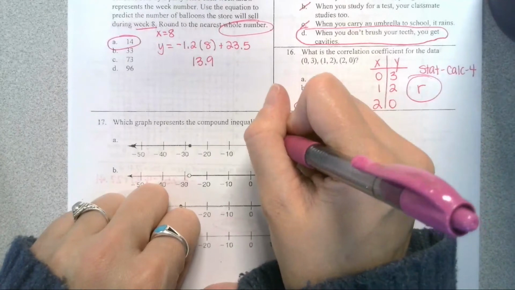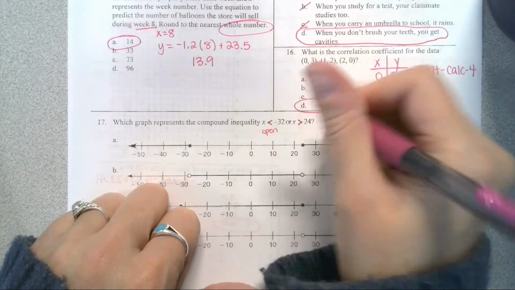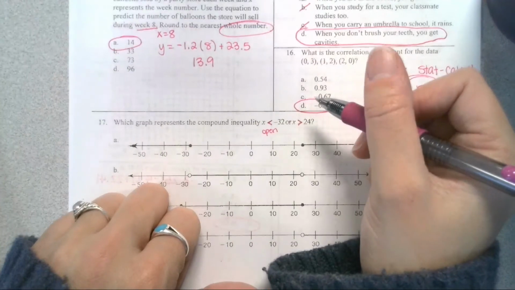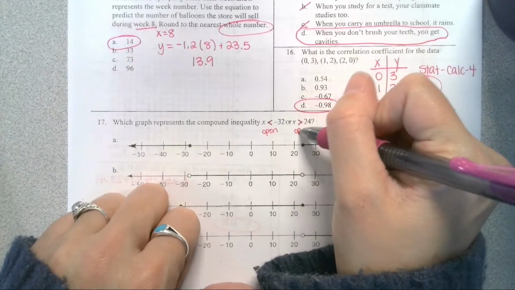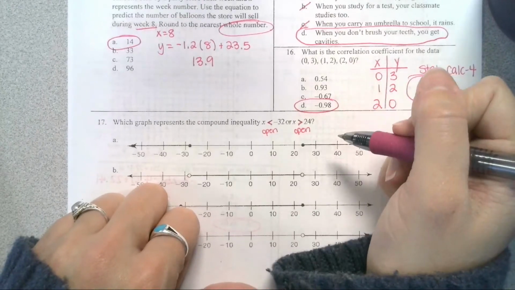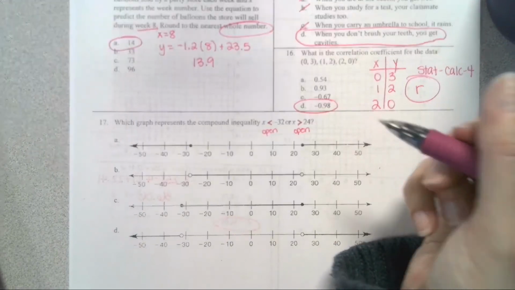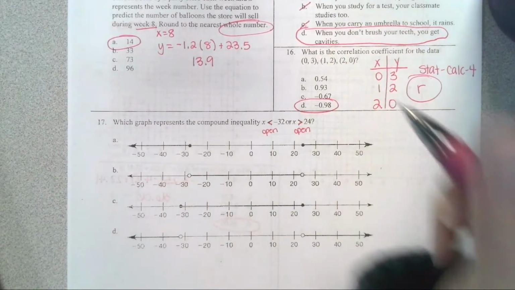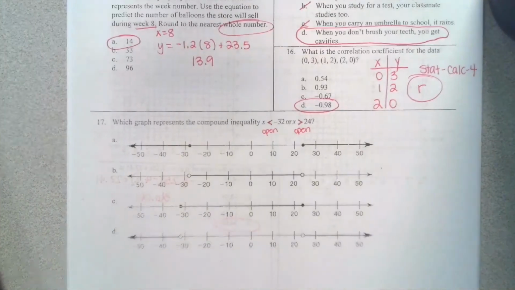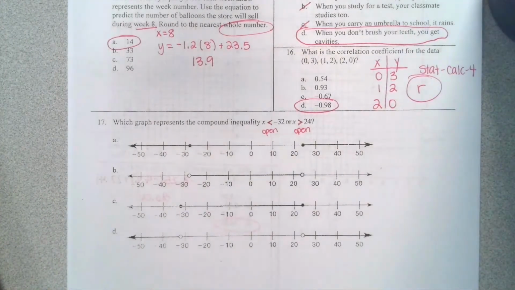This one's going to be open. And what about the other one? They're both going to be open. How do you know? It's not or equal to. They don't have the or equal to underneath it. So they both have to be open. So guess which two you can automatically get rid of? A and C. It's either B or it's D.